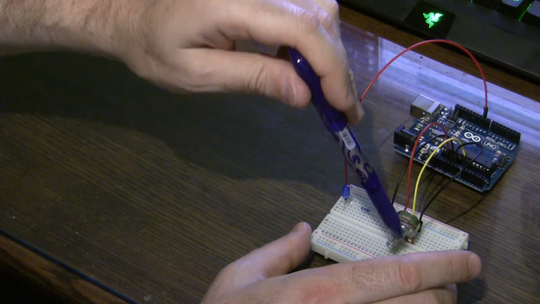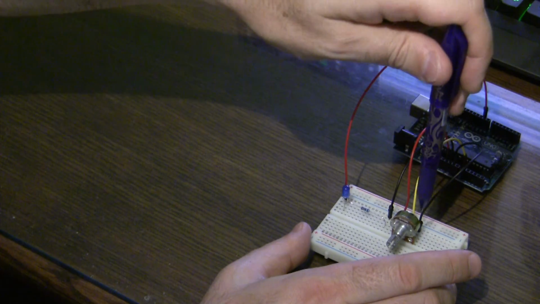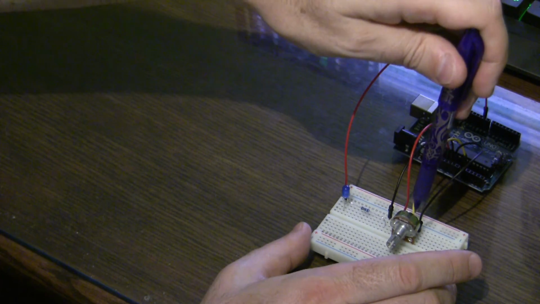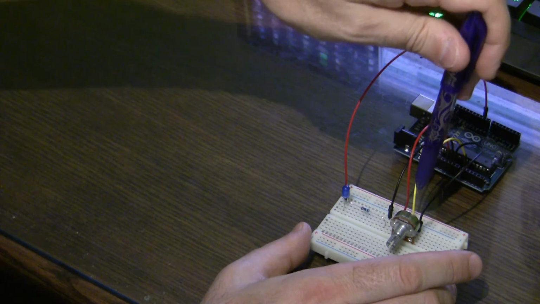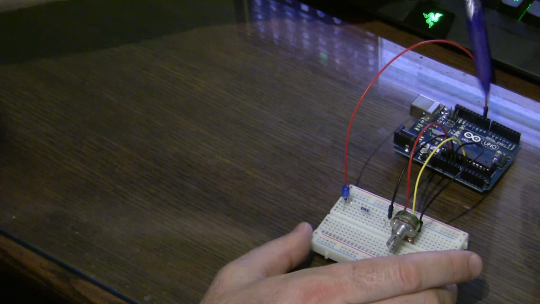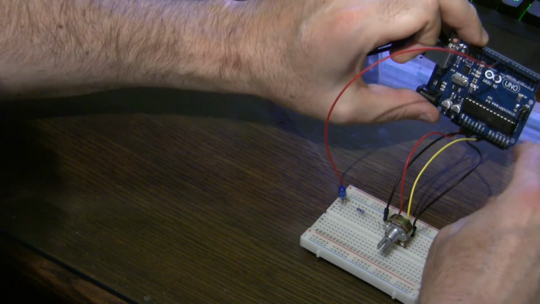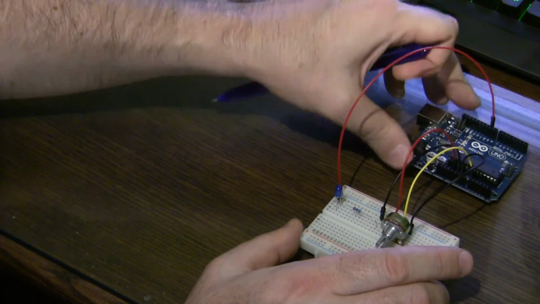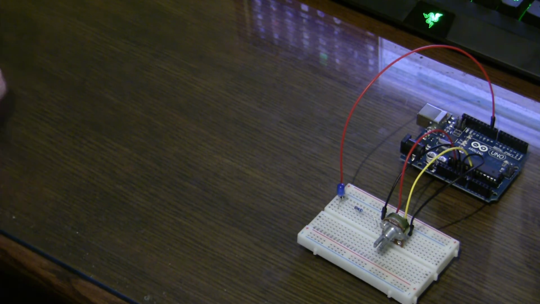And like the other sketches where we use the variable resistor, on the center pin in the same row on the breadboard, we have our signal wire, and that's going to A0 on the Arduino. And that's it. So next, we'll take a look at the code and we'll plug it in.